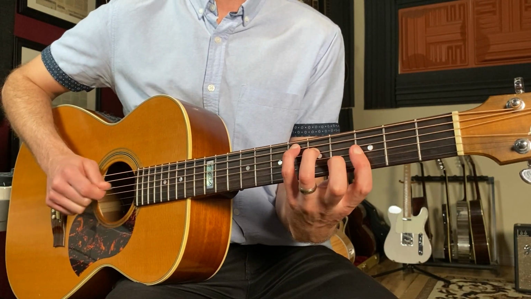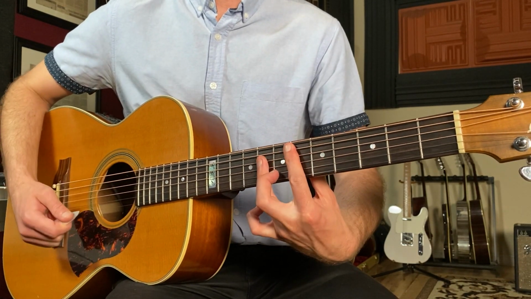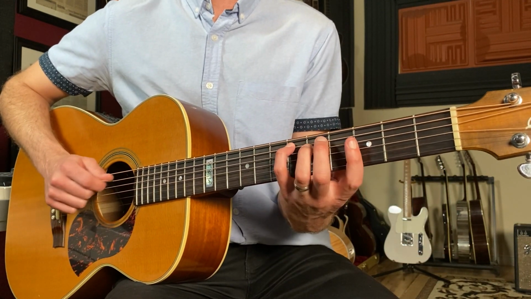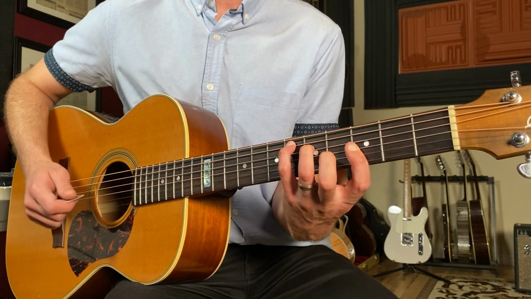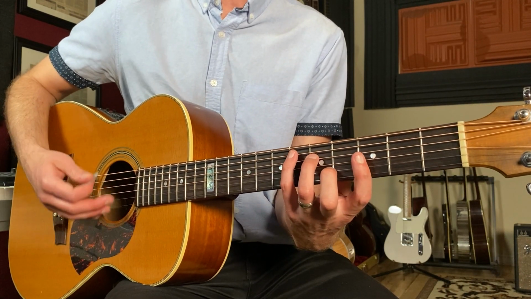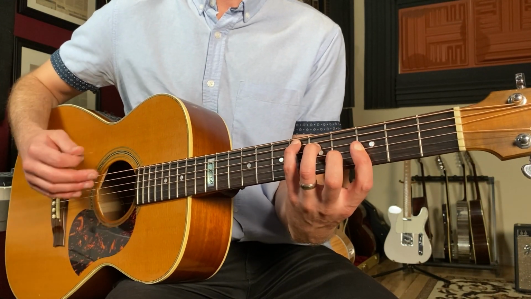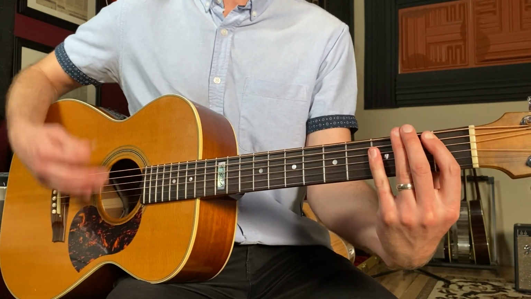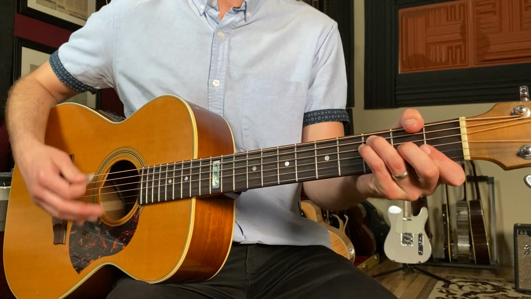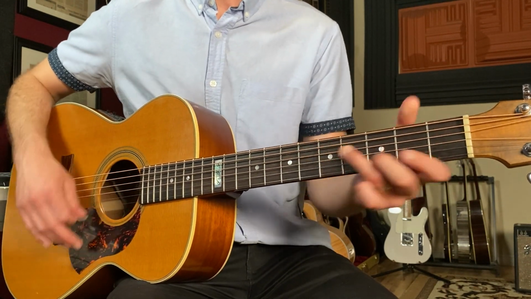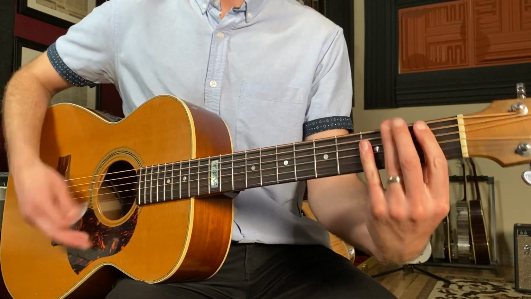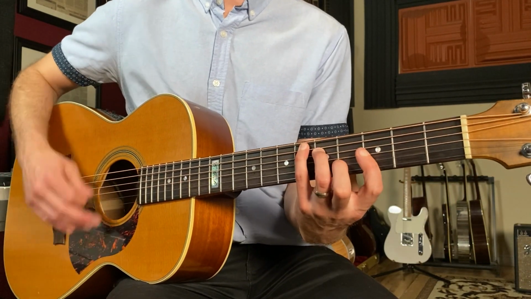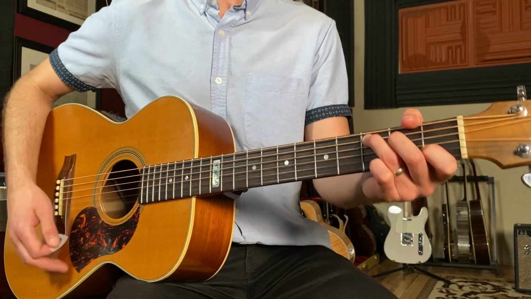E flat. And you could do this, if this is easier, you could do the same chord shape as this, just at the 6th fret. Or you could do 6, 5, 3, 4, 3. This is a great kind of Beatles chord. Okay, and then back. We do that 3 times. After the 3rd time, go back to the intro.